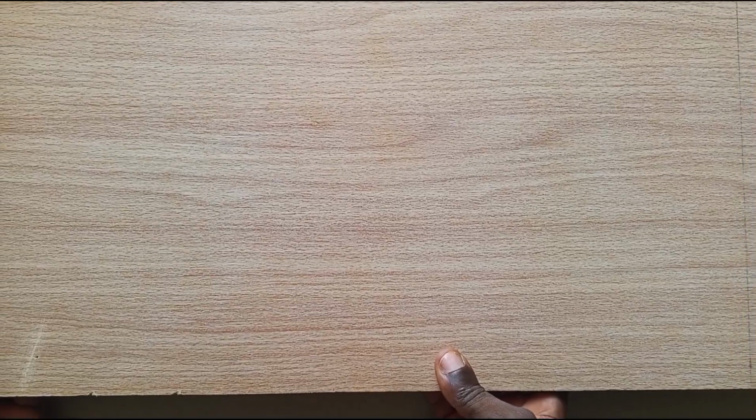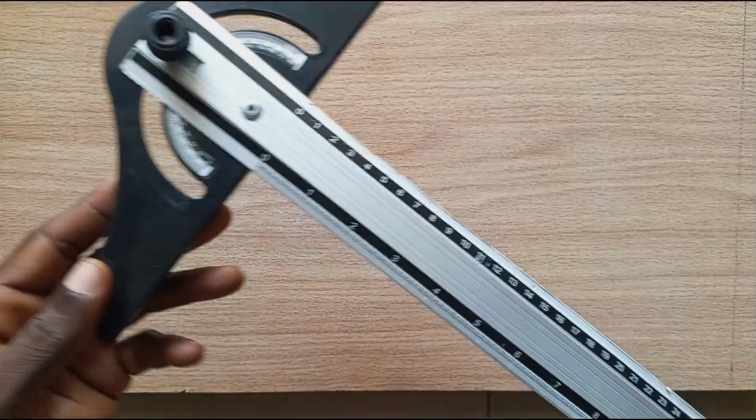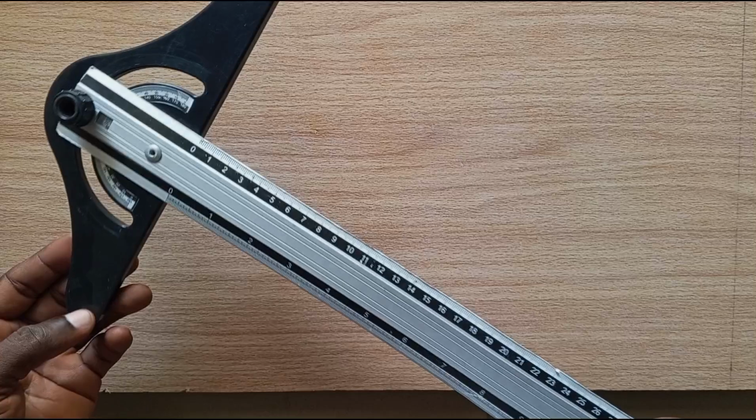The very first one here is called the drawing board. This board you see here is my drawing board. Some are white, they come in different colors anyway. Then we also have the T-square. We have different types. This is the metal type.